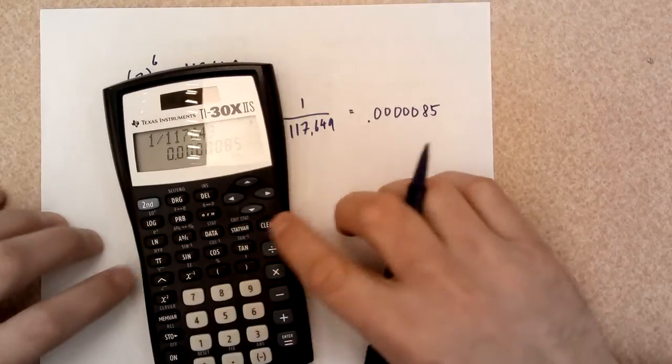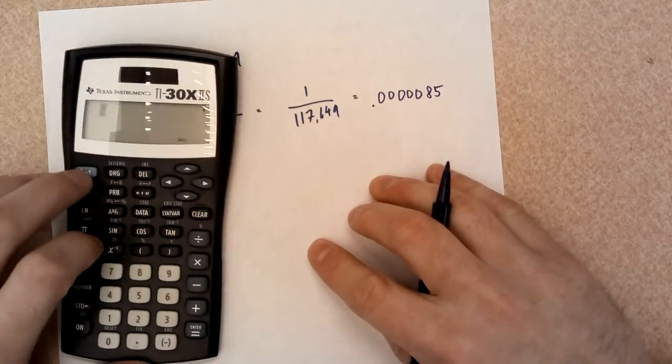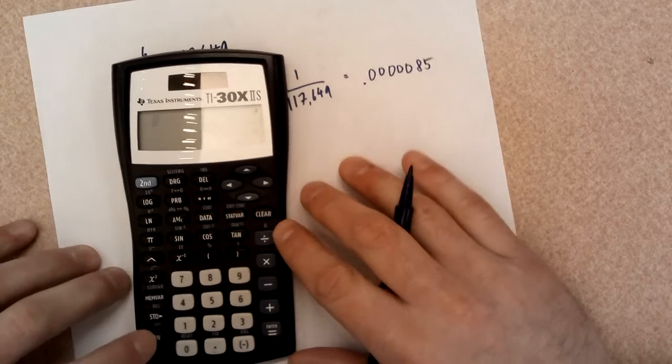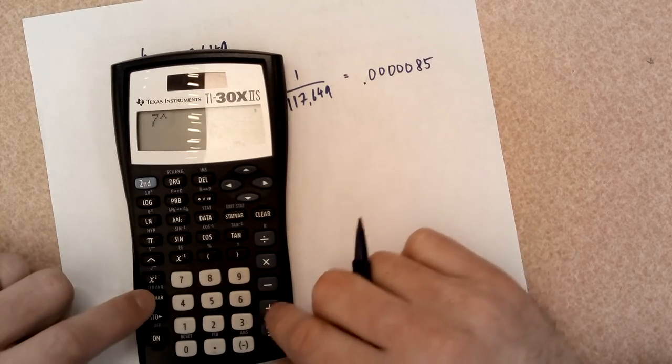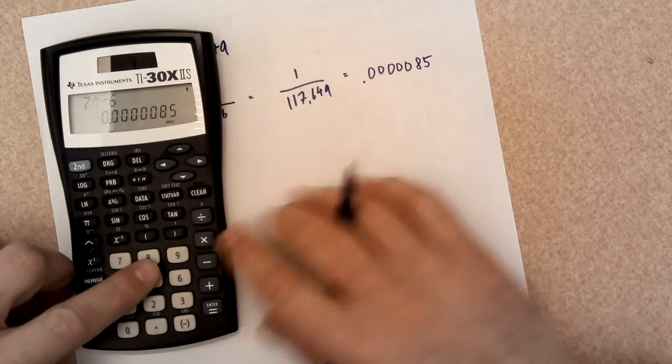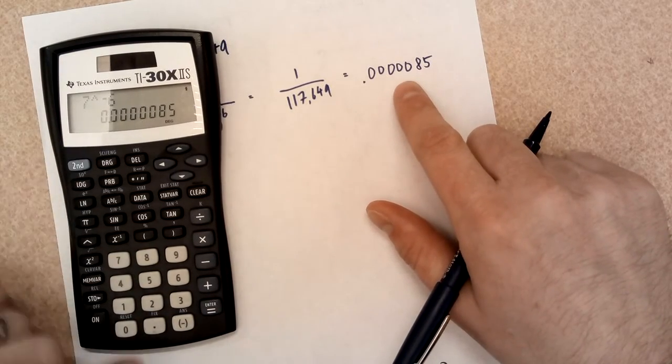Yeah, and just for kicks, let's put that negative exponent in my calculator. So let's actually do that. 7 to the negative 6. Let's see what we got here. 7 to the negative 6. And there it is. So the same thing, proof.